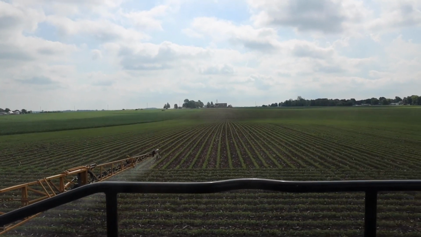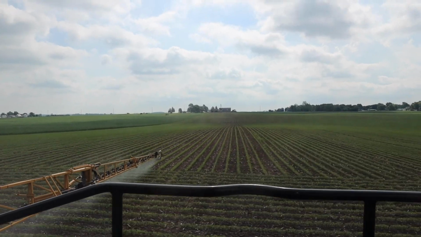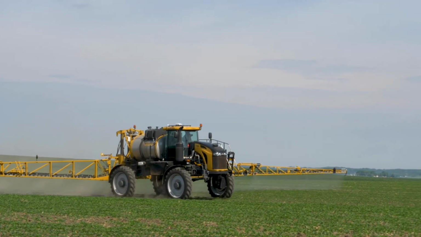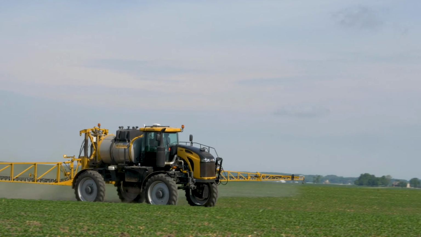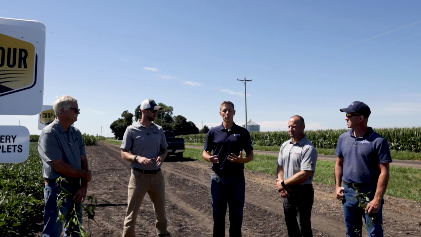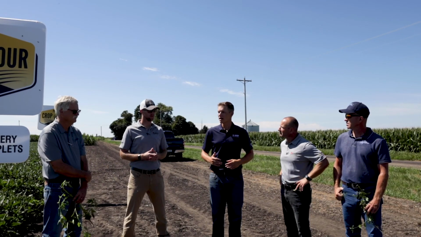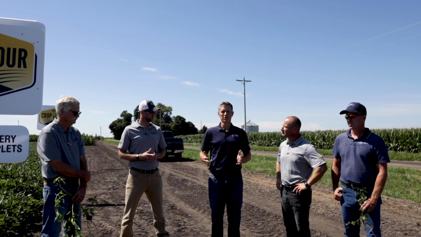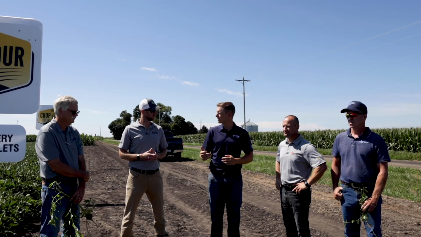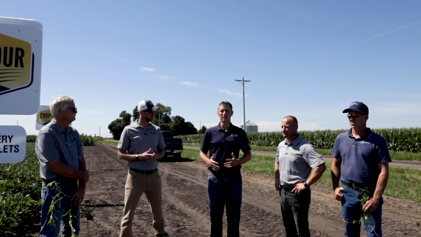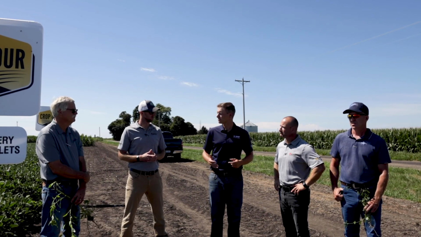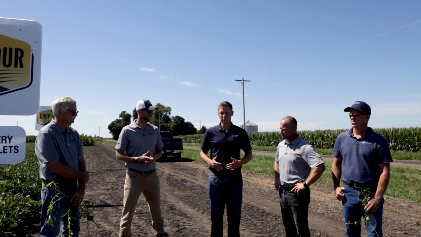And if you start to cut corners on any one of those aspects that influence coverage, you're going to start to lose efficacy. So in this case, we're at the high GPA, which is where we want to be with Liberty herbicide, but we're outside of the droplet range that we want to be at. We've gone too big now, and with bigger droplets, you decrease coverage, and you're going to lose efficacy.